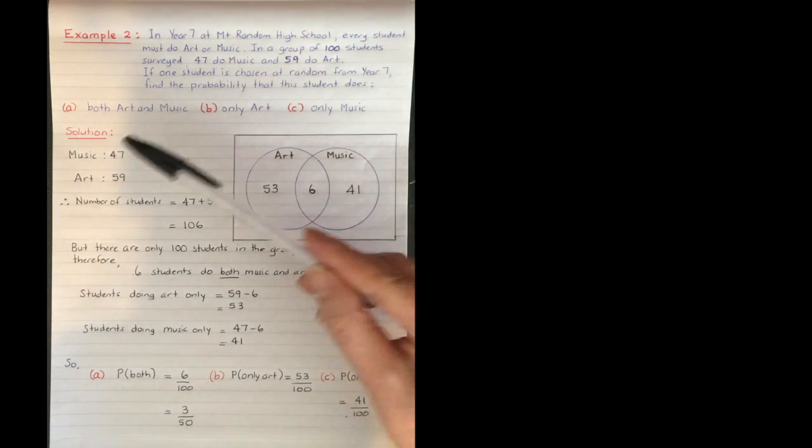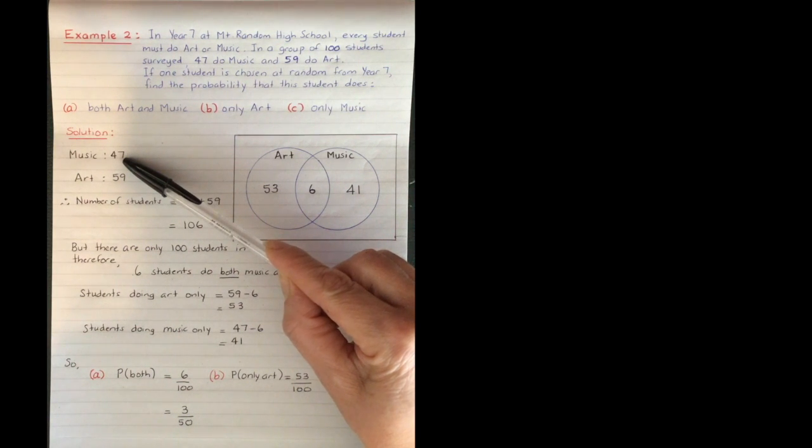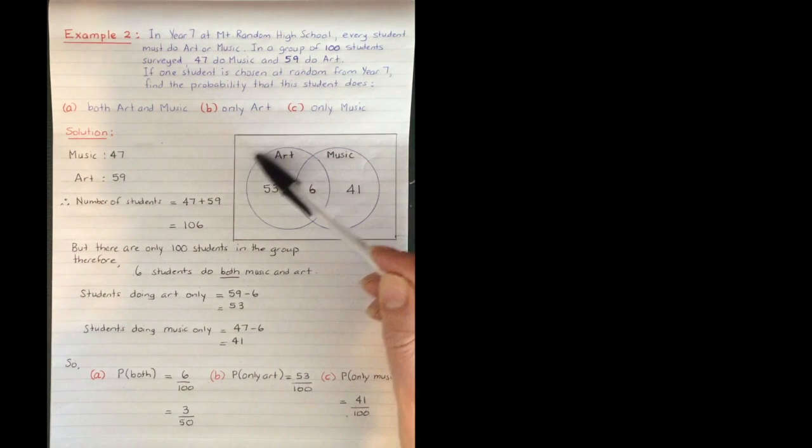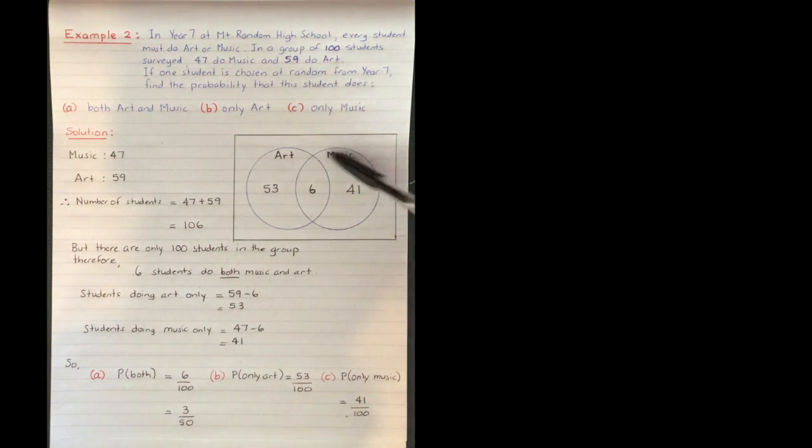Look at music: it says 47 students do music. You've already got 6 in here, so you're going to need another 41 to make a total of 47 that do music. In a similar way, look at the art students. There are 6 people already doing art, but we need 59 students doing art, so we need another 53. 53 and 6 make 59. So we've completed our Venn diagram.